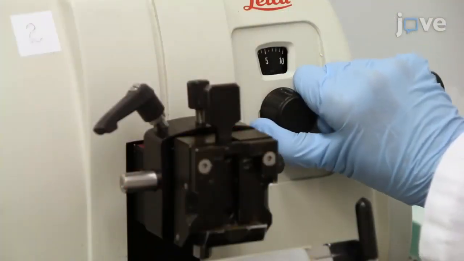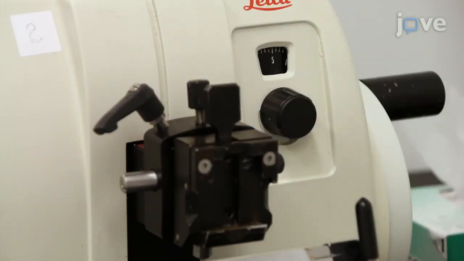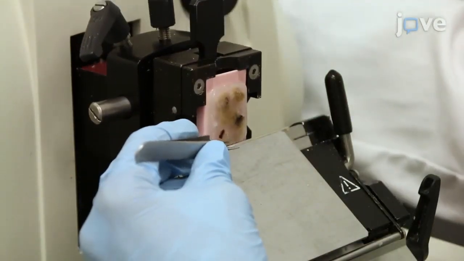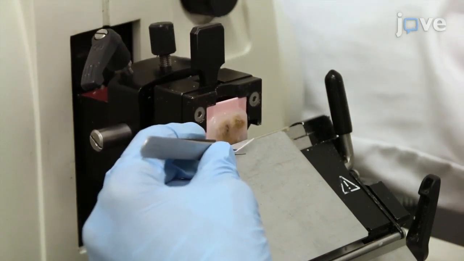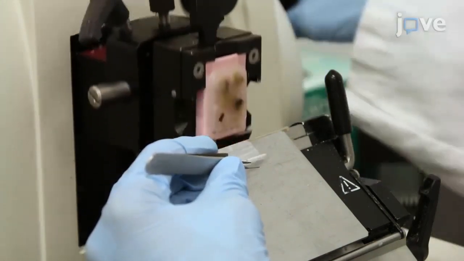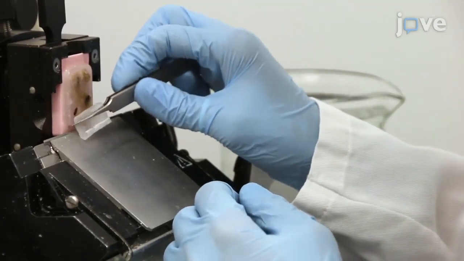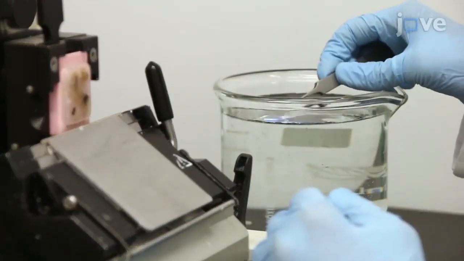Adjust the microtome to cut sections that are 4 microns thick for microscopic morphological evaluation. Place the cold block in the microtome and cut one section from each block for H&E staining. Using forceps, transfer each section to a 45°C water bath.